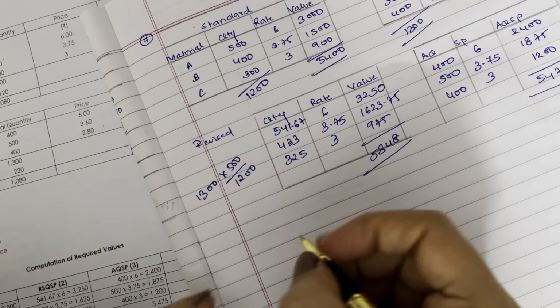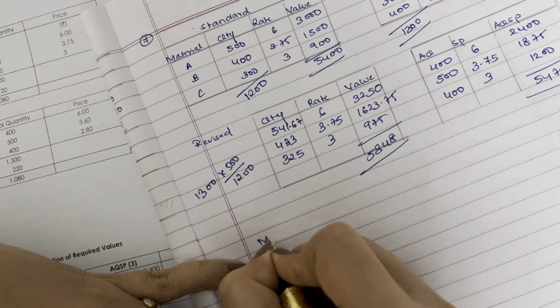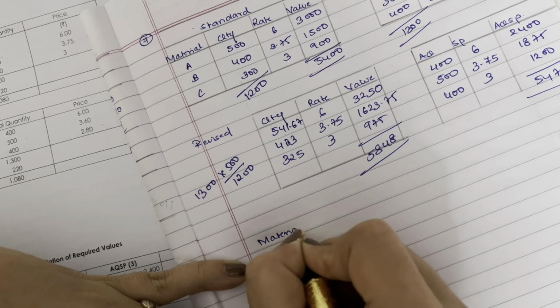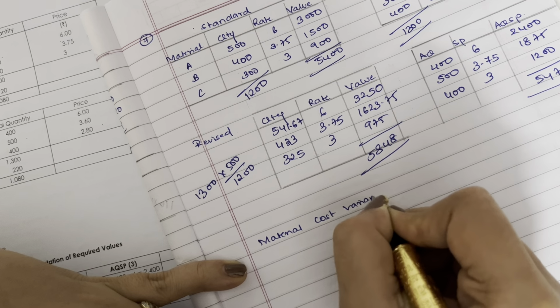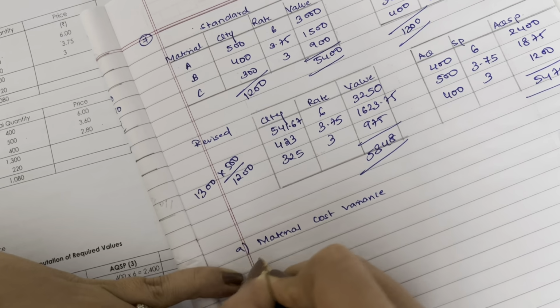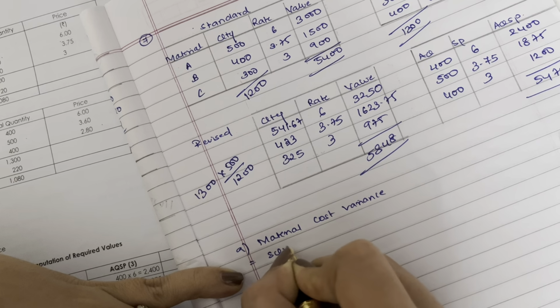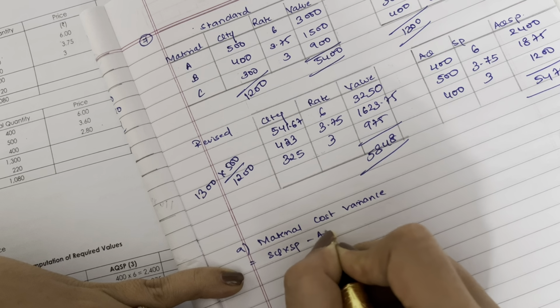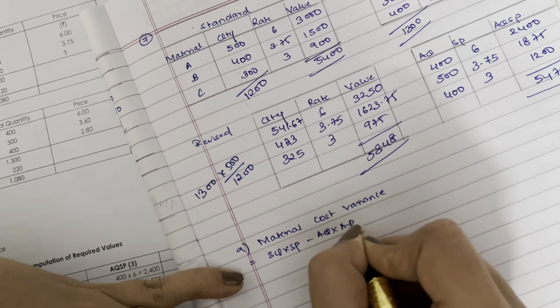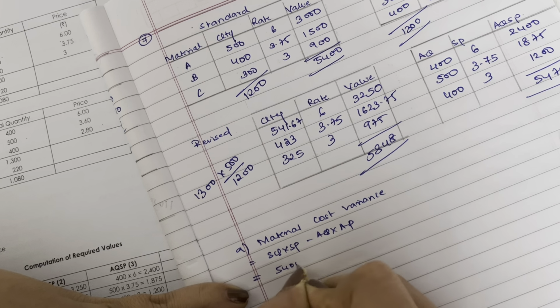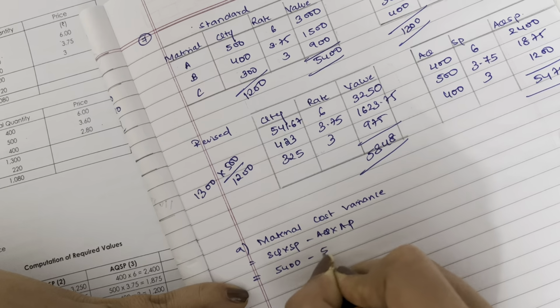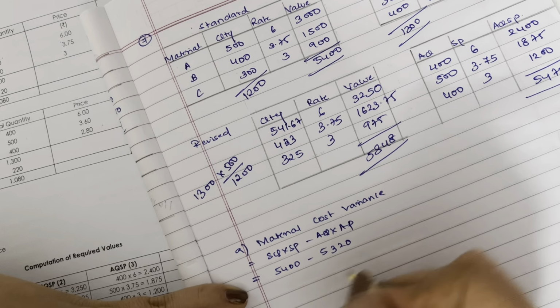So going for the formulas, first one is material cost variance. Material cost variance is standard quantity into standard price minus actual quantity into actual price, which will give me 5400 minus actual quantity, actual price 5320.